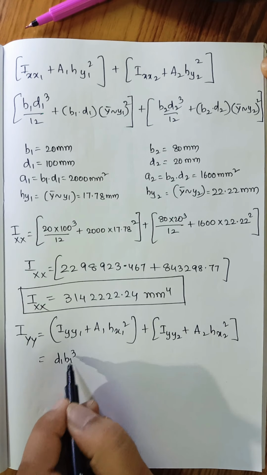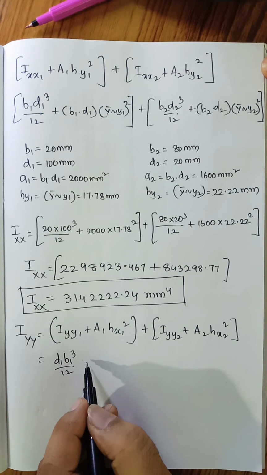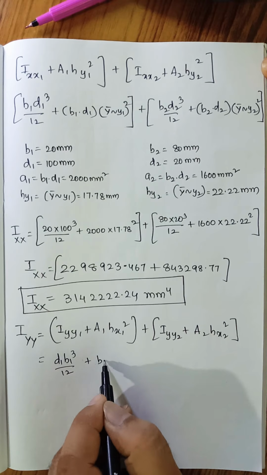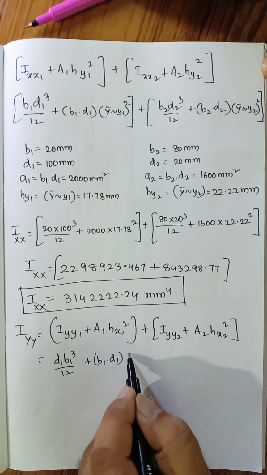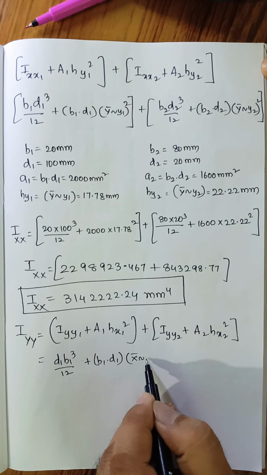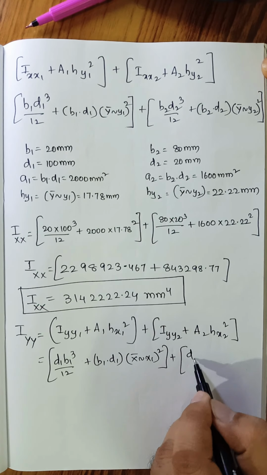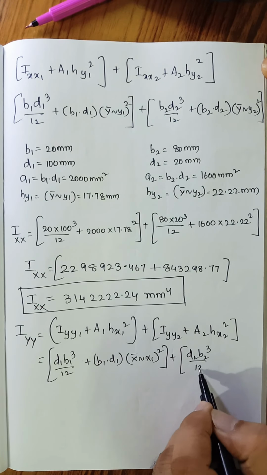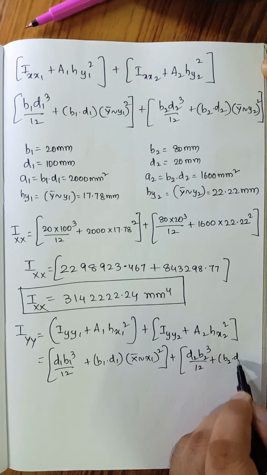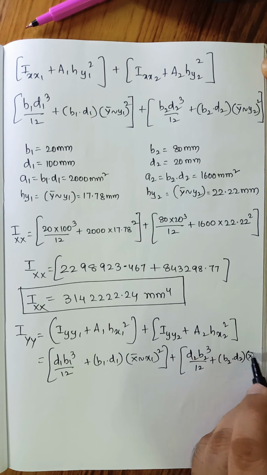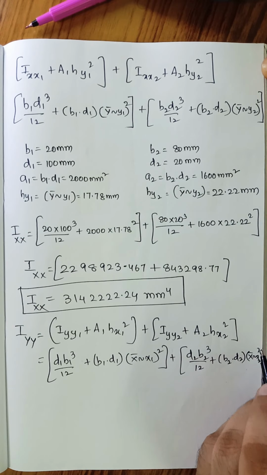d1 b1 cube divided by 12 plus the same thing again, b1 multiplied by d1 is the area, and this one will be the difference of x bar and x1 square. And for the second rectangle it is d2 b2 cube divided by 12 plus b2 multiplied by d2 multiplied by the difference of x bar and x2 square.